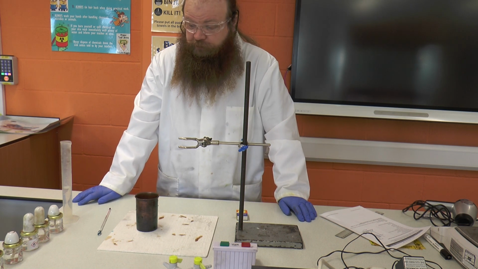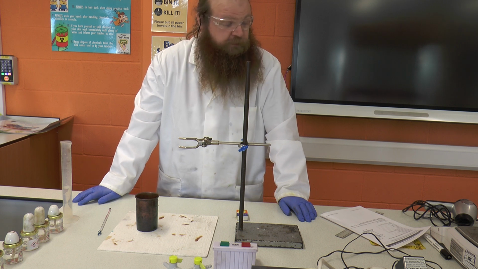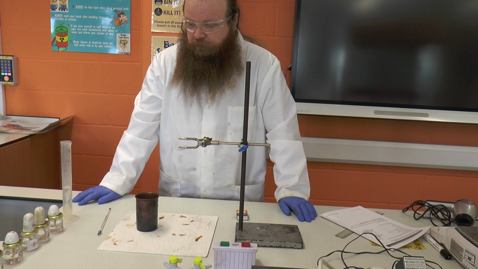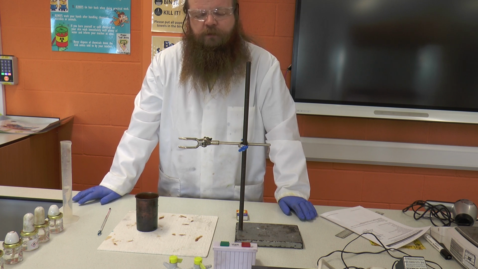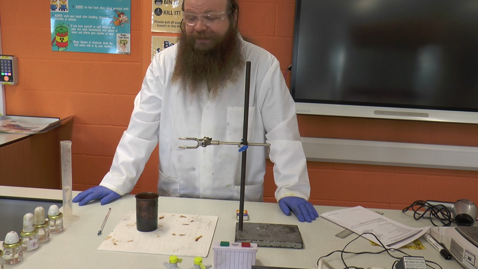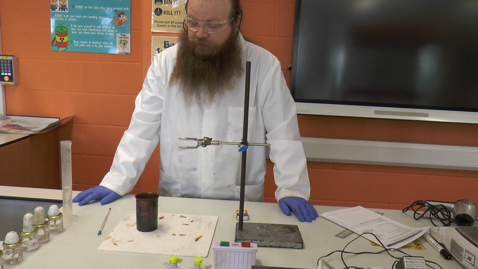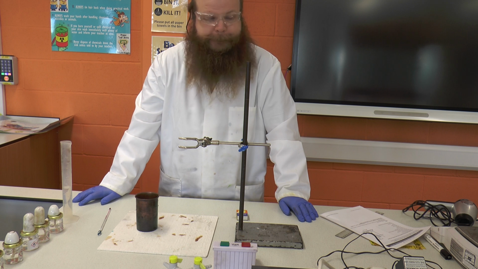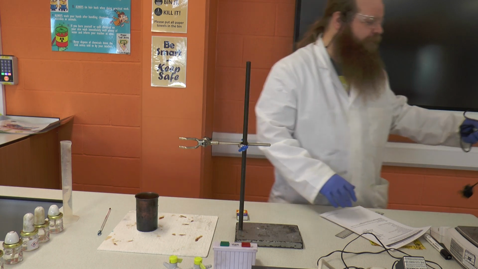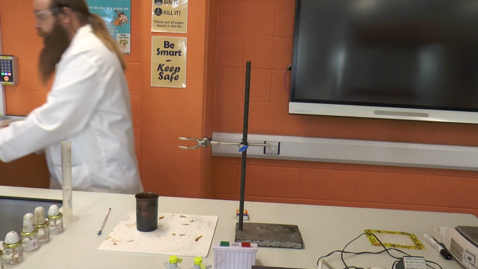Hello, today we're going to be looking at the GCSE core practical on the combustion of fuels. So we're going to be looking at how we can measure different amounts of energy released from the combustion of 5 different fuels. Today we're using alcohols: ethanol, propanol, butanol, hexanol and octanol. Each one of those has a different number of carbon and hydrogen atoms present in them.